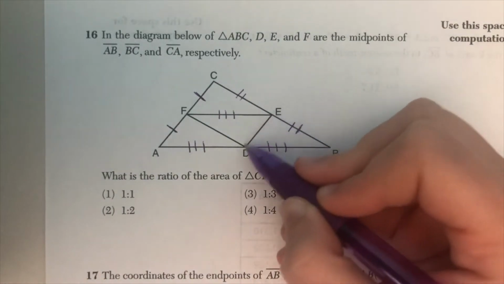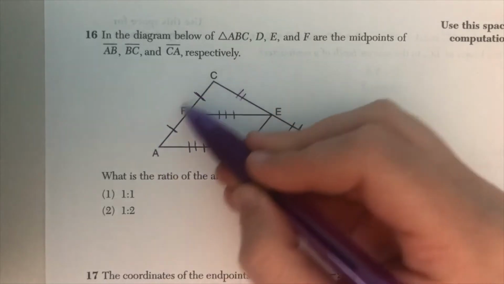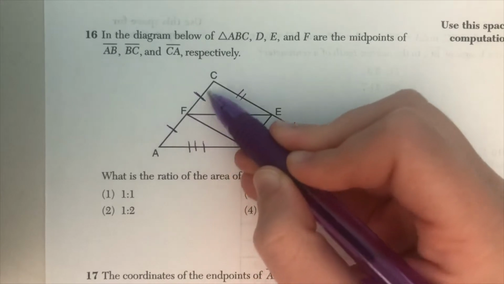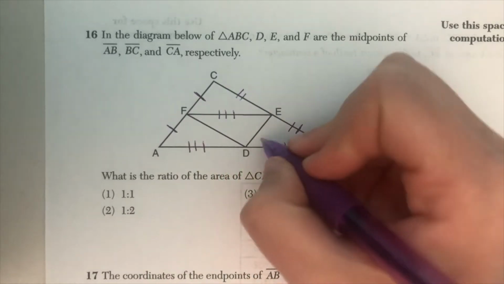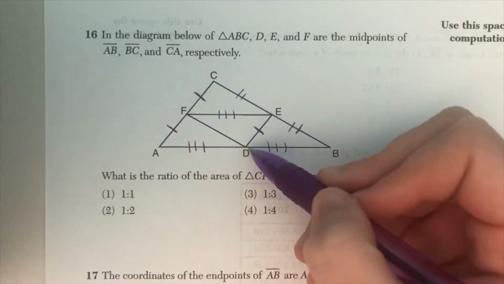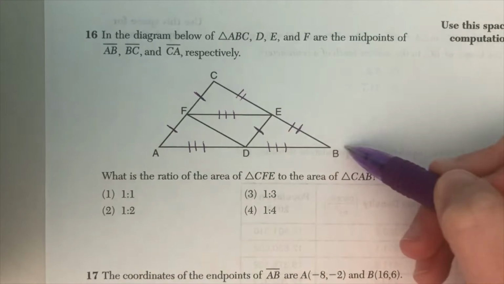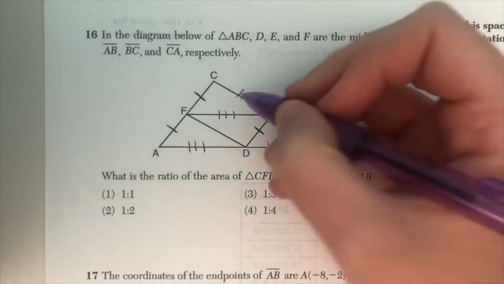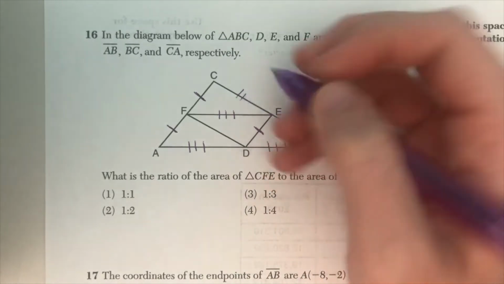ED is a mid-segment and it's parallel to AC. So ED is half of AC. Half of AC we said was FC, which is 1 dash. So ED is also 1 dash. And then we also know that FD is a mid-segment and it's parallel to CB. So FD is half of CB. Half of CB is 2 dashes.